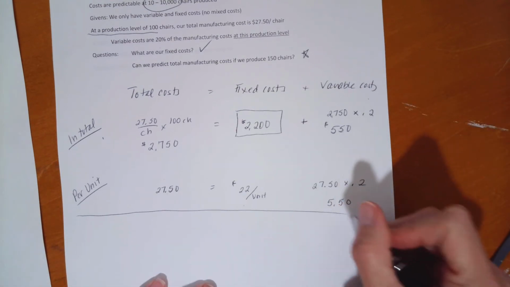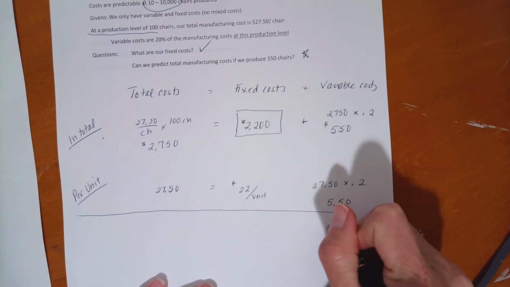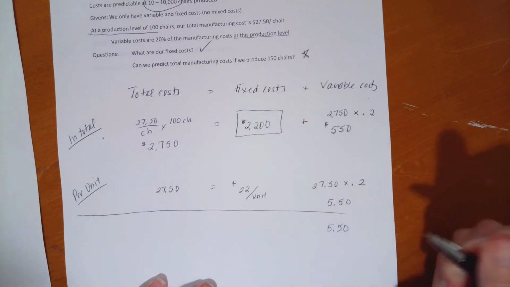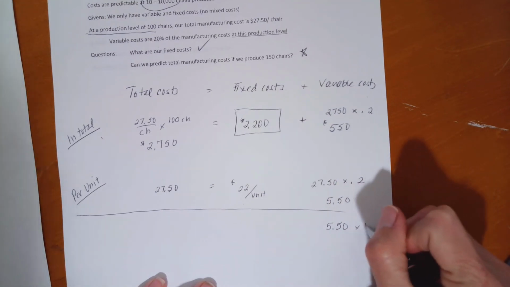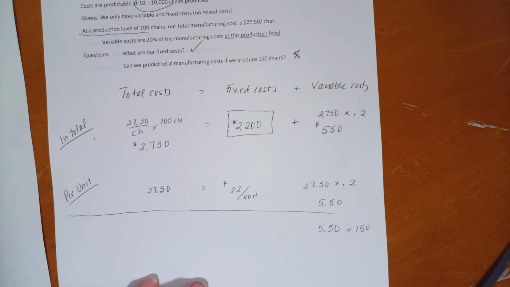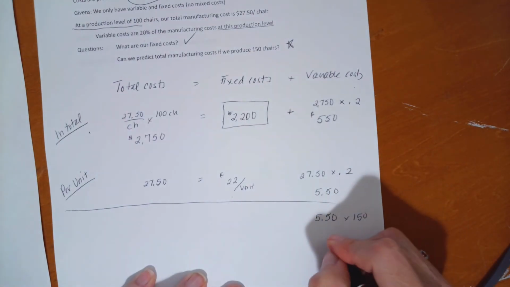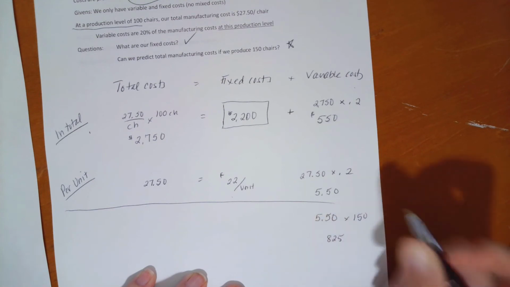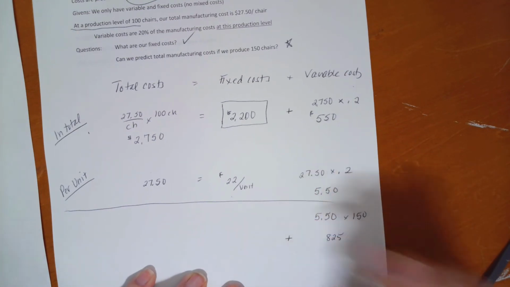So we know that our variable costs are $5.50 per unit, but now we have 150 chairs that we're making, right? So I'm just going to do the math. That gives me $825 in variable costs.